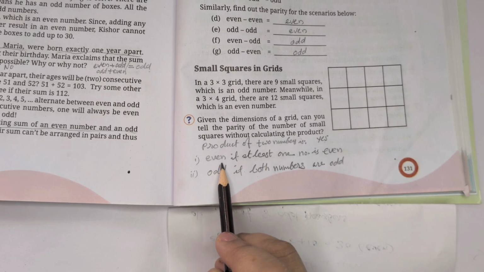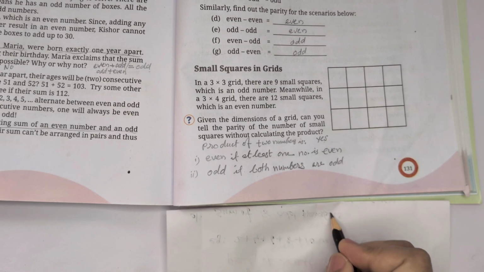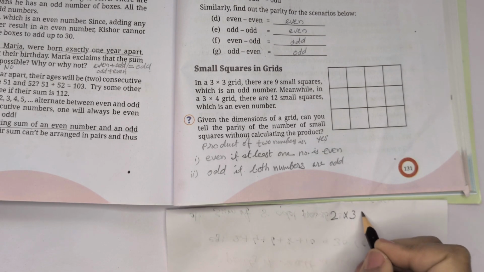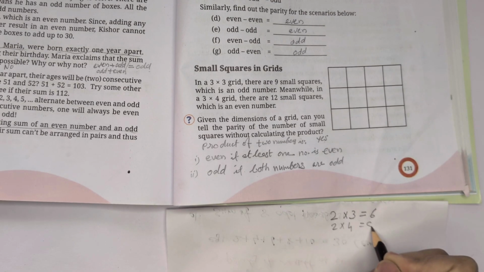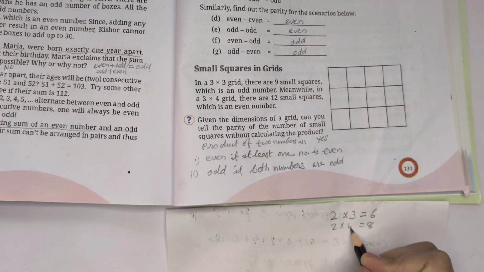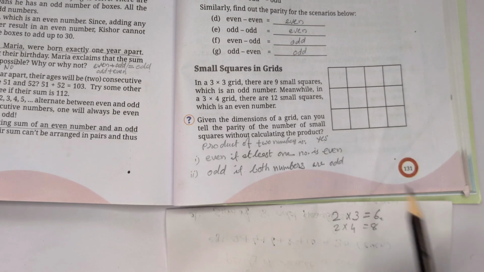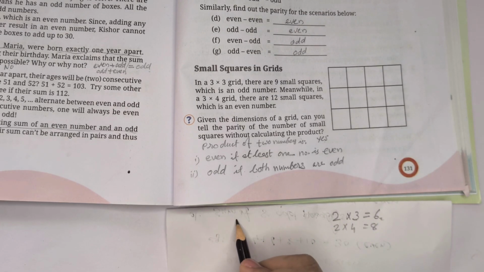First case, that will be even if at least one number is even. For example, if you are taking 2 as the even number, 2 into 3, where 3 is an odd number, is 6. 2 into 4 is 8. So odd number or even number, if at least one number is even, when you are multiplying, we will get the result even. Then odd, if both numbers are odd.